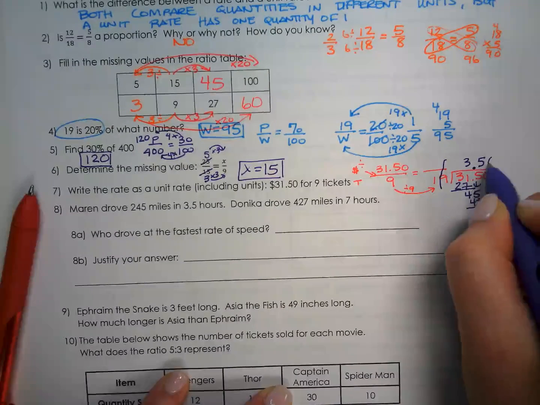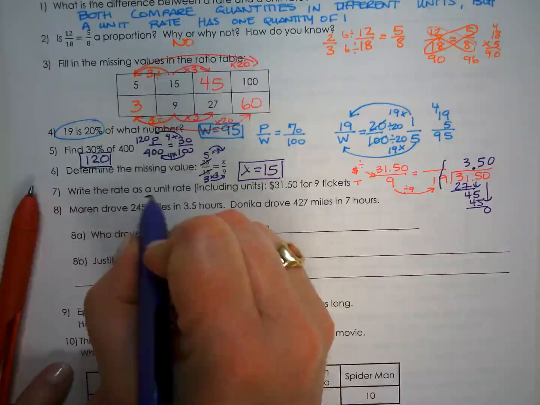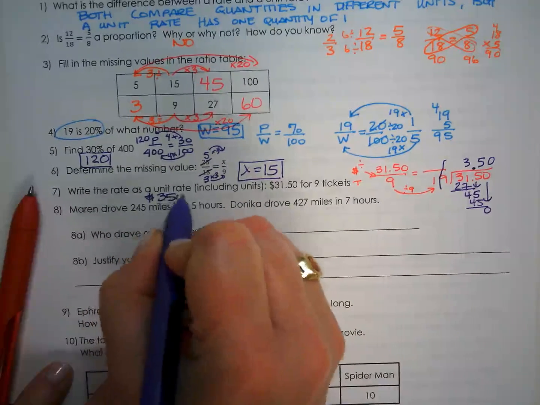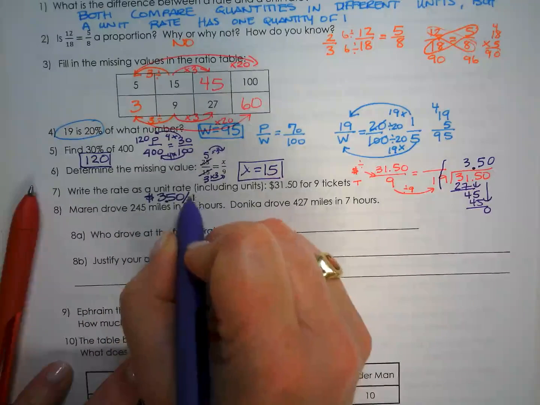And it goes into that 0 times. So it would be $3.50 per ticket.